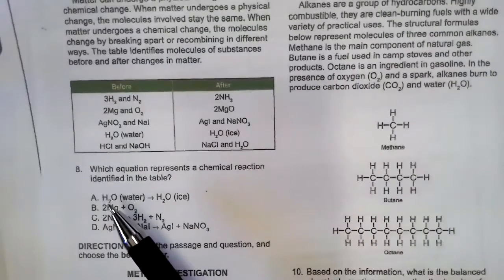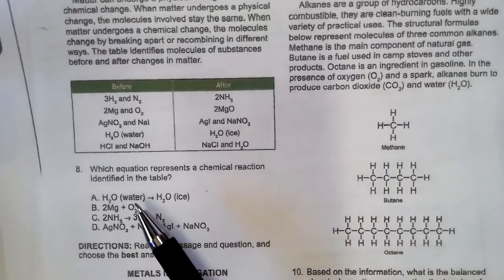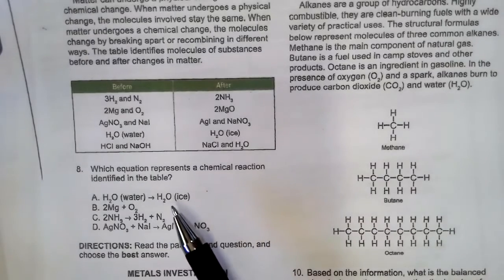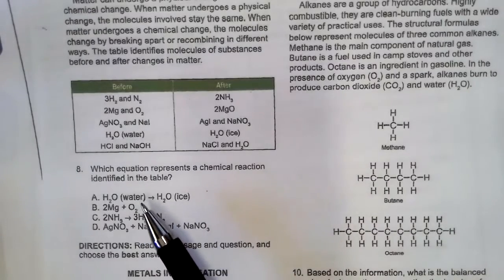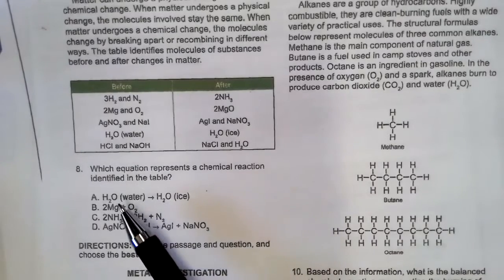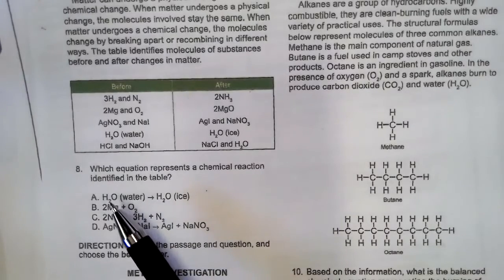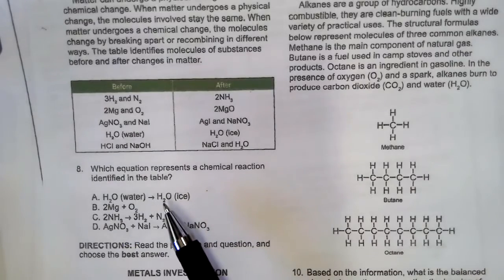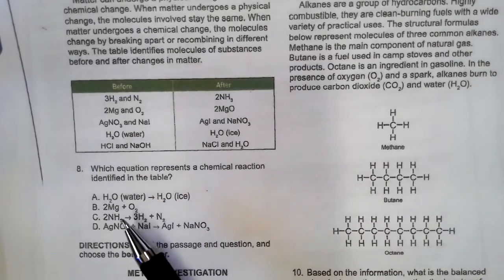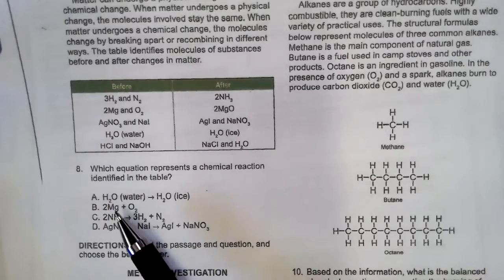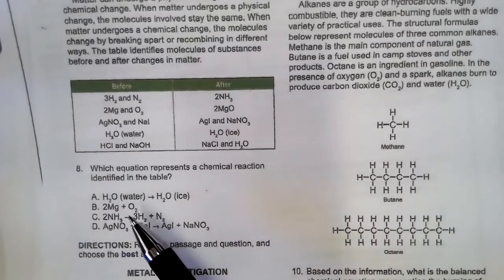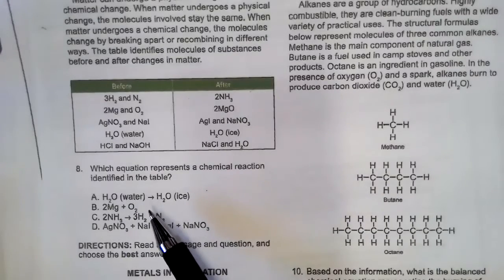Let's look at A. We've got H2O, water, goes into H2O, ice. This is a physical reaction, not a chemical, because we've got the same exact elements. H2O, H2O. It's not A. We look at B, 2Mg plus O2. Here, we do not have a full equation. We've got the two reactants, but we don't have them turning into a product.